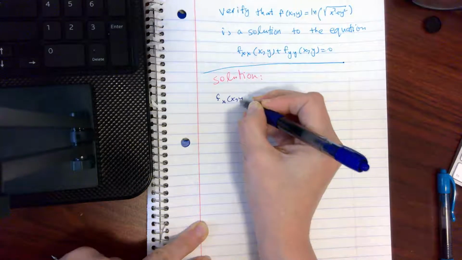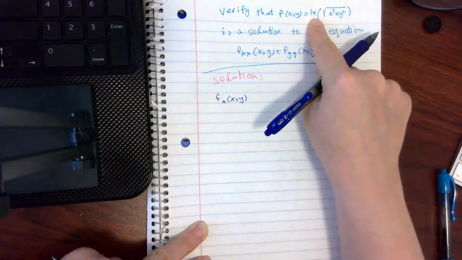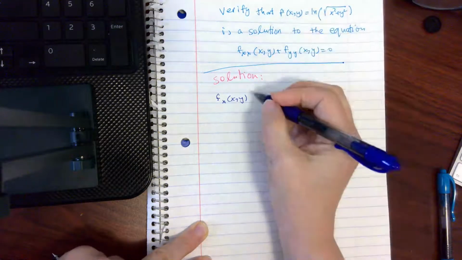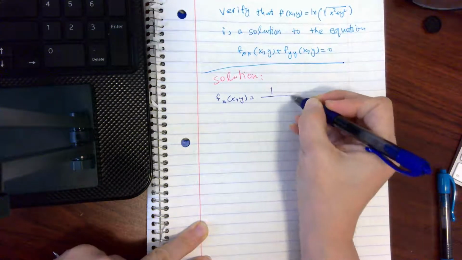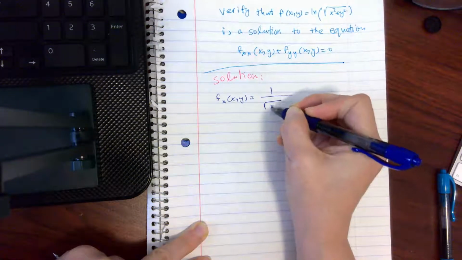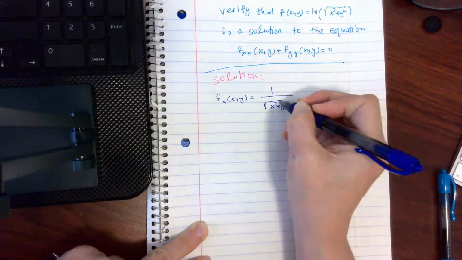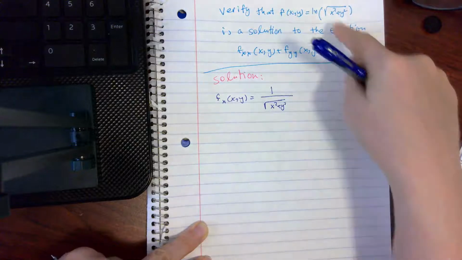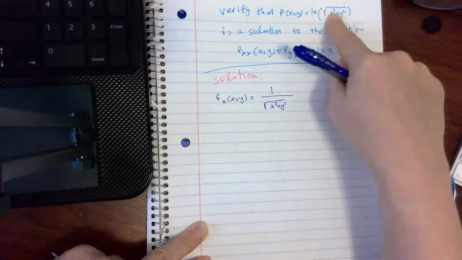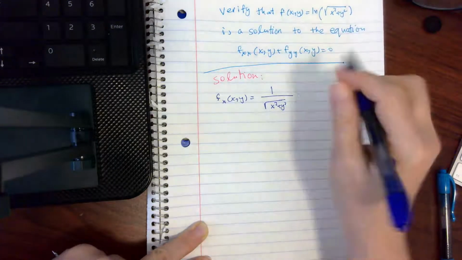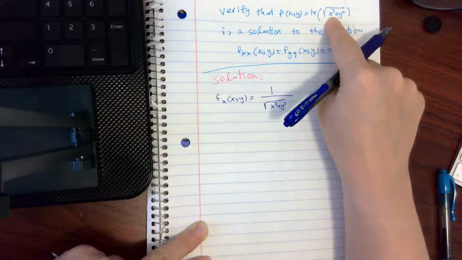of x and y. So the outer function is the natural log. So I end up with this: 1 over the inside, and then the derivative of the inside, and remember we're taking the derivative with respect to x.